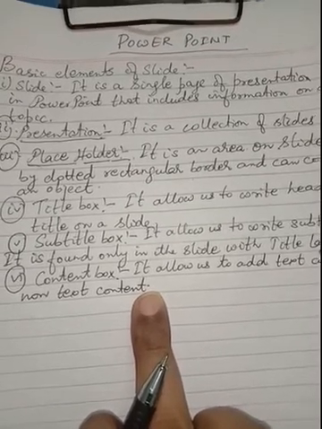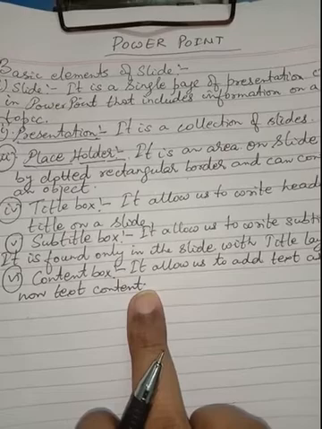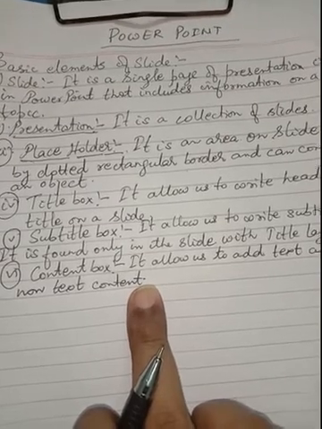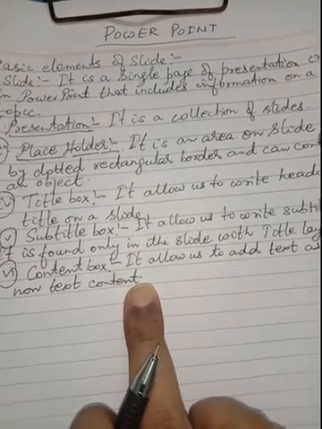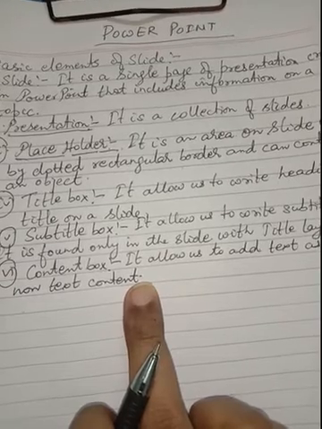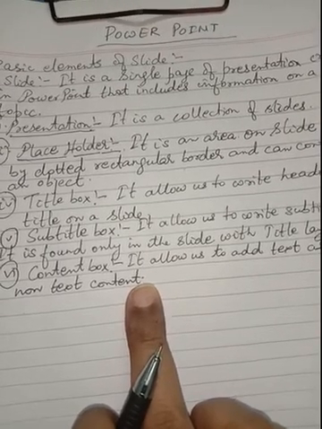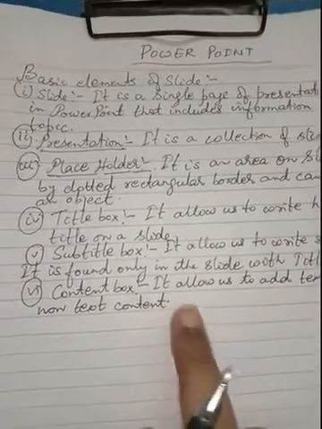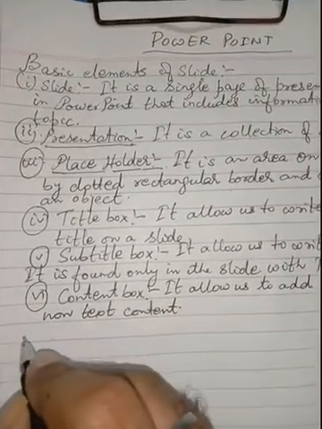So the content box is mostly used to add content of text or non-text icons. We can add graphics over here, we can add images, we can add other pictures also. So now the next basic element is slideshow.